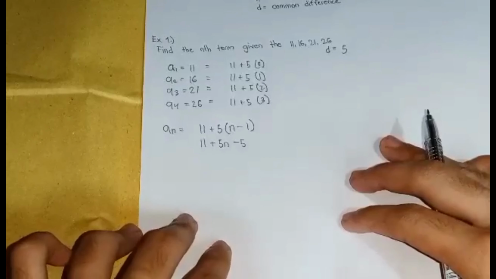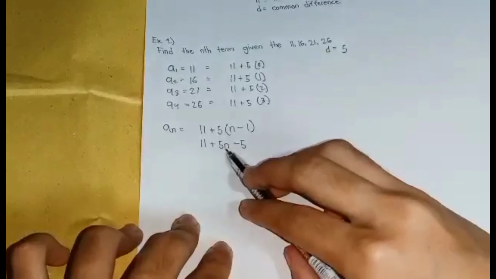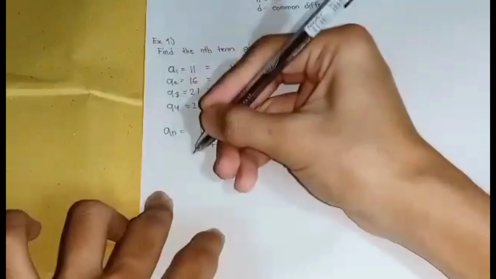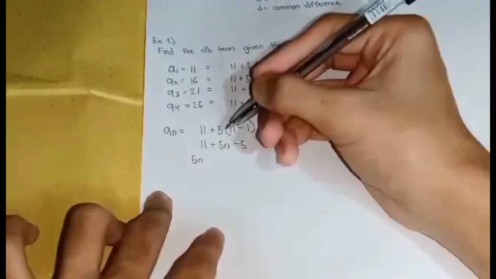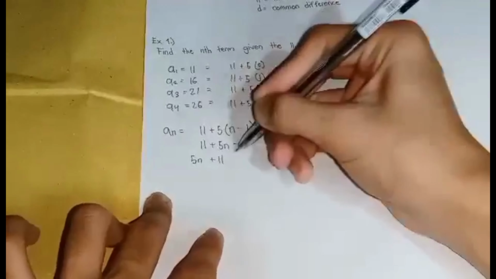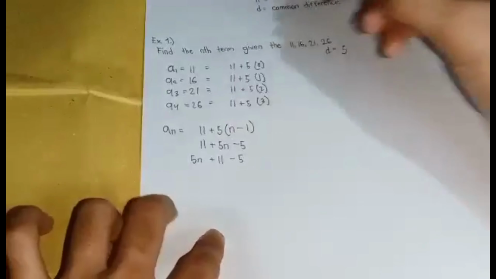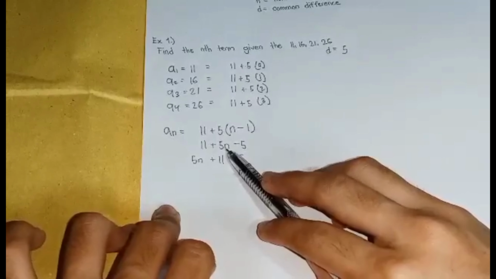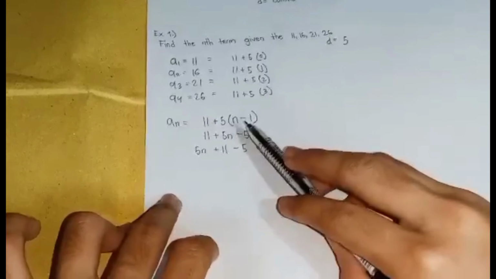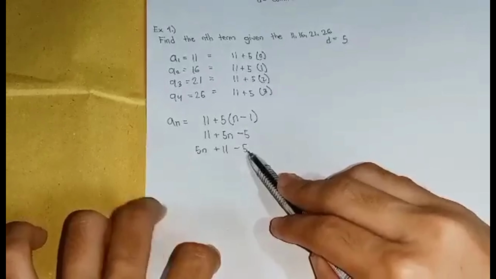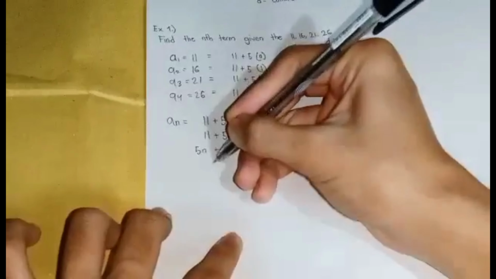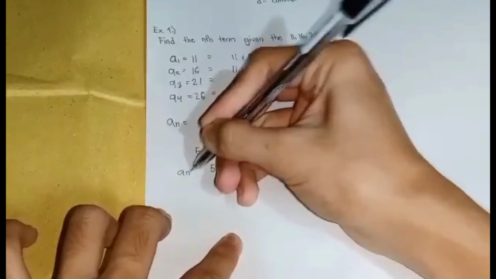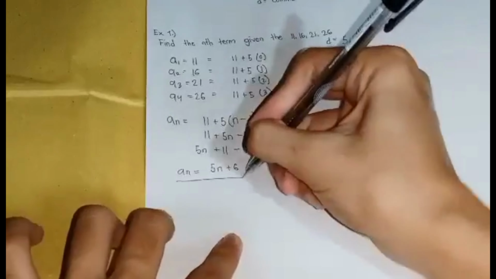Ngayon, ang mangyayari, ang mauuna is yung may variable, 5, at pagpapalitin mo lang sila. So, plus 11 minus 5. Ang laging mauuna ay yung may variable. Ang variable ng 5 is n. Pag minus mo ito, 11 minus 5 is 6. So, ang sagot is 5n plus 6. Nakuha natin ang n term.